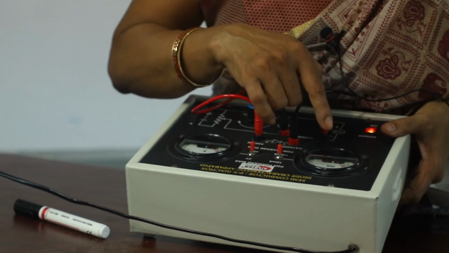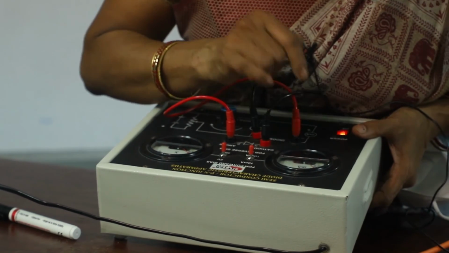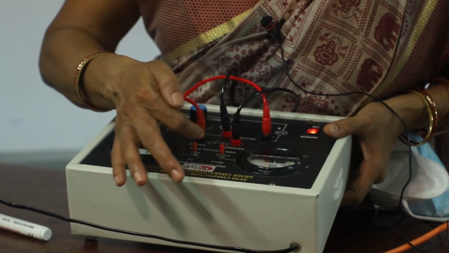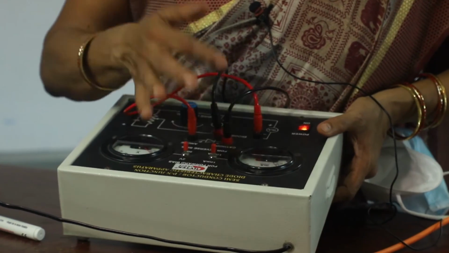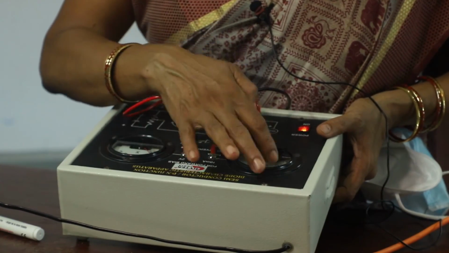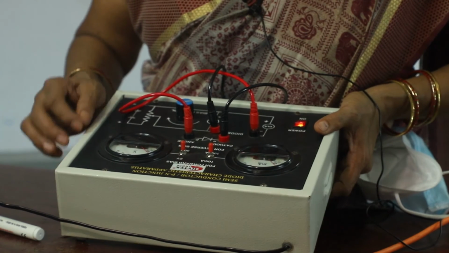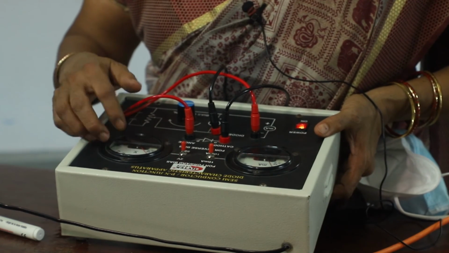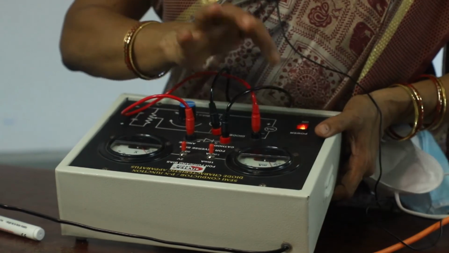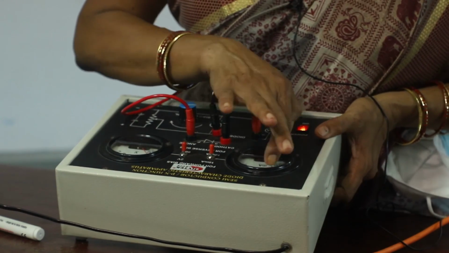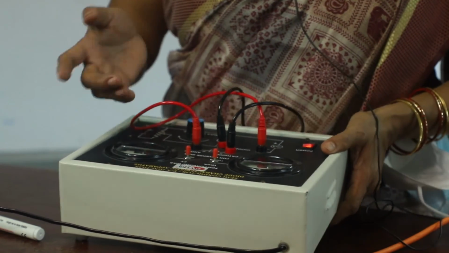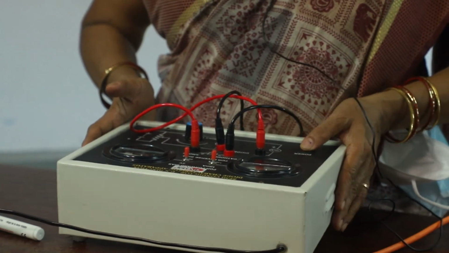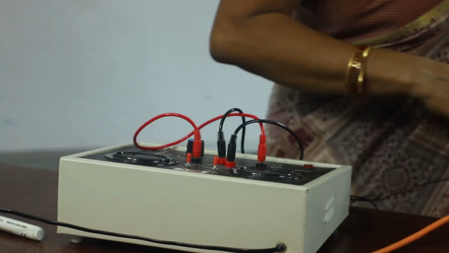In the microammeter, the pointer lies on the fifth division: 5 into least count 2 microampere, so 10 microampere is the observation. Go on rotating. The number of divisions multiplied by the least count is the voltmeter reading, and likewise the microammeter reading. Similarly, note down 10 to 15 readings and plot the characteristic curve.